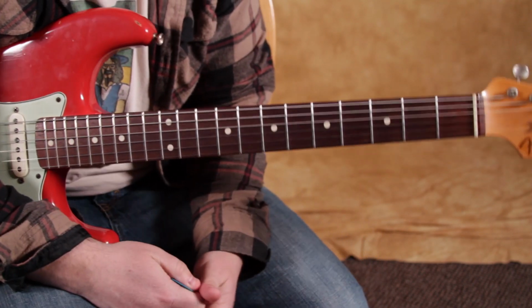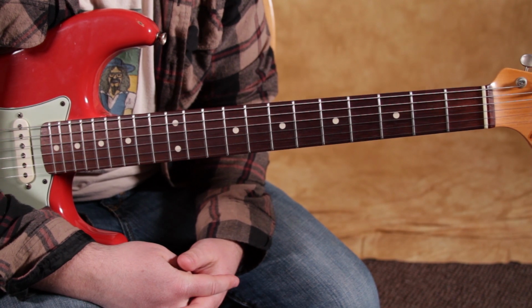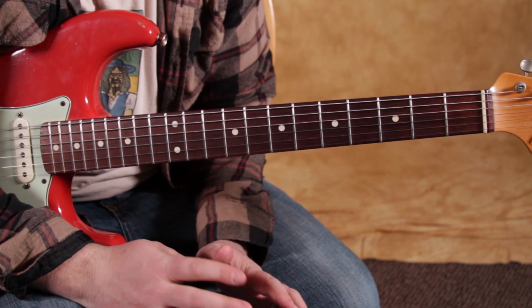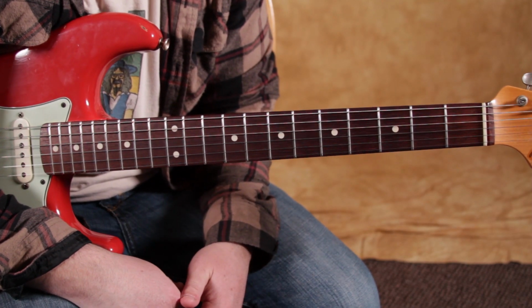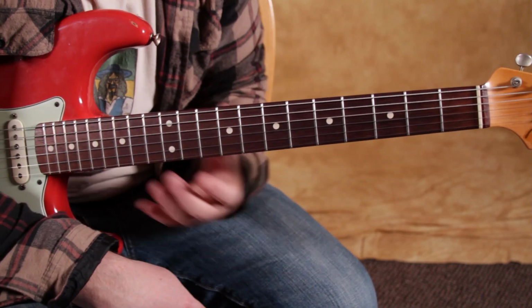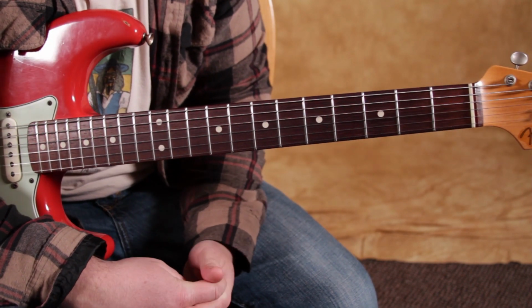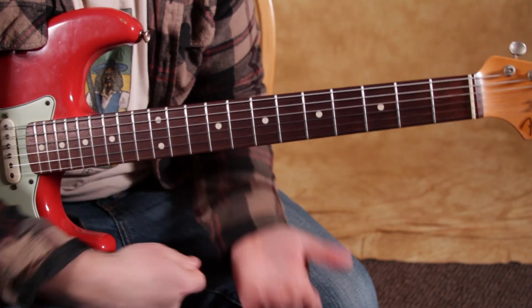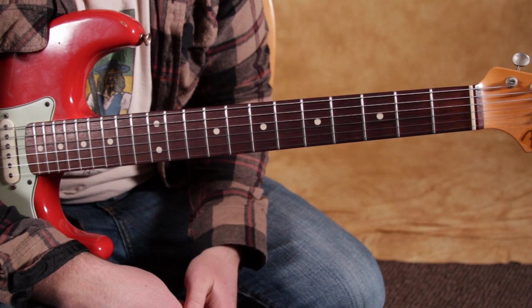So just mess with that shape, and like I said, even if you don't know anything about the modes or theory, just know that the thing I showed you in this 10 minutes is going to work over a lot of really cool A progressions. Obviously you can plug it in with a different root, but in its simplest terms, that shape will work over an A major kind of progression.